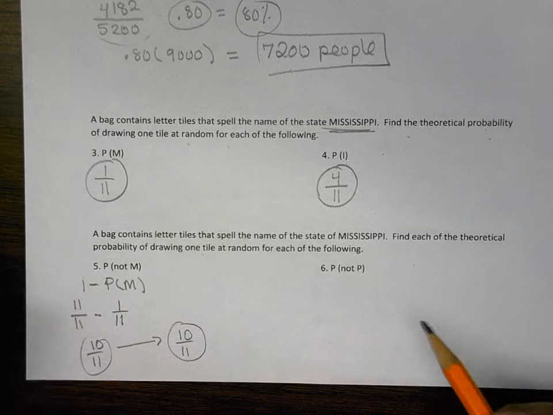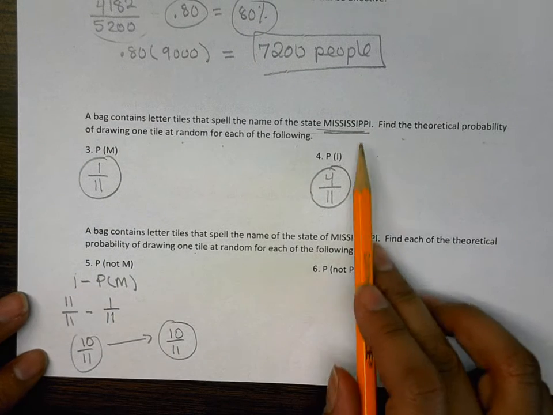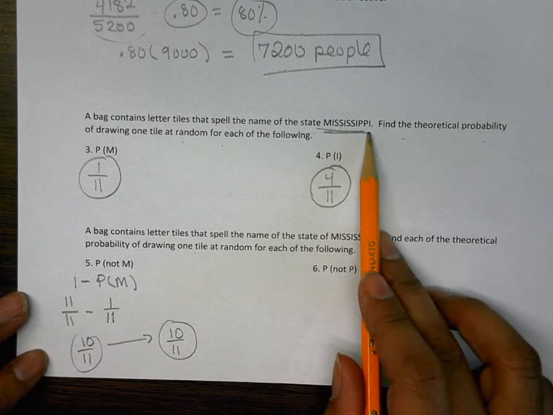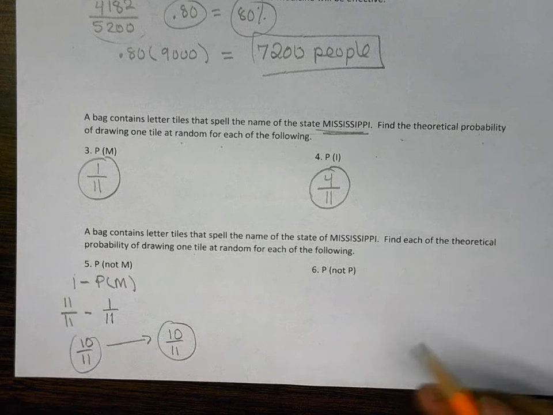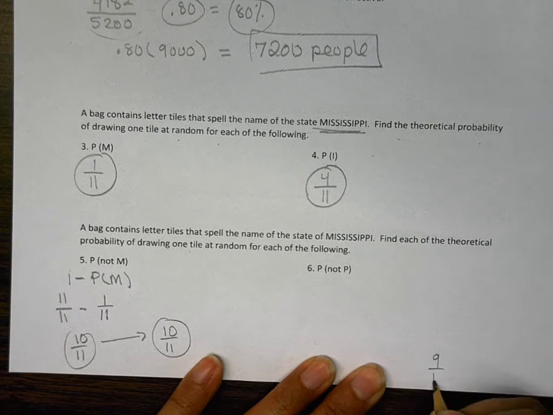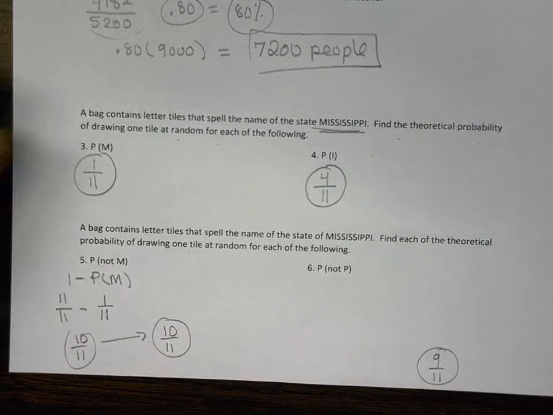Okay, let's do the other one in our head. How many P's do I have? 2. 11. So how many are not P's? All right, so we know that's the answer. Let's practice the formula.